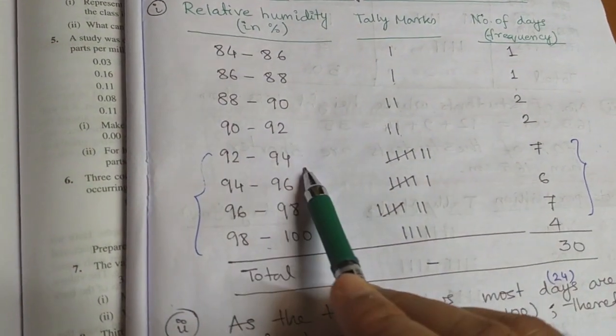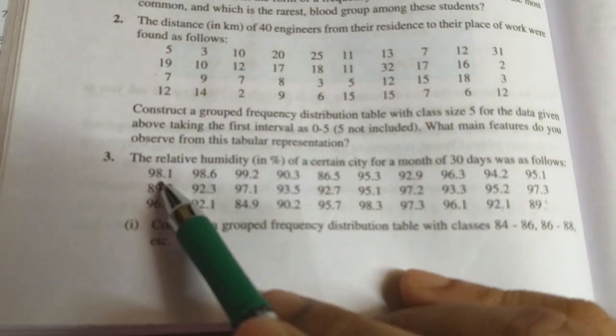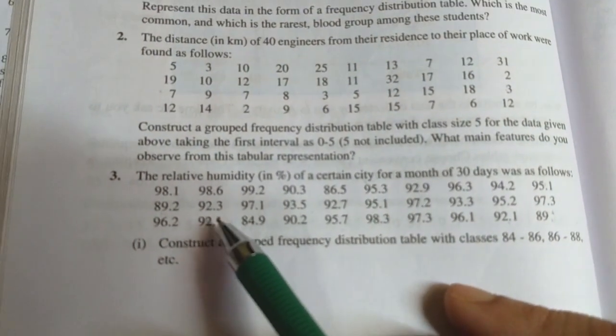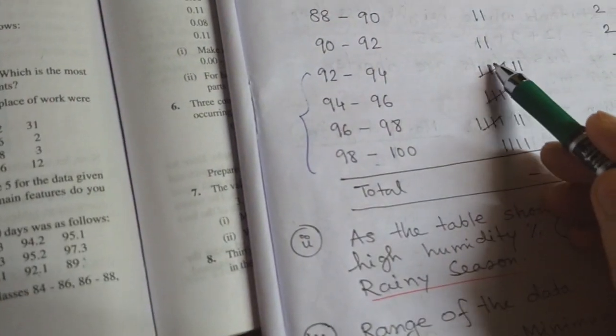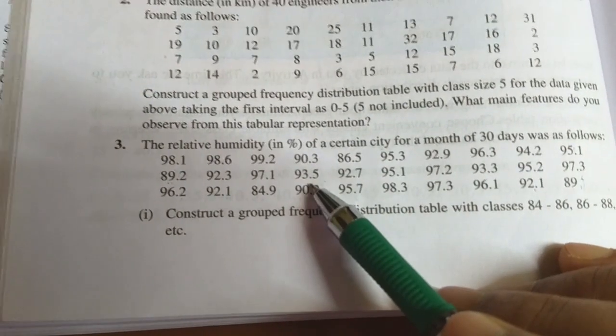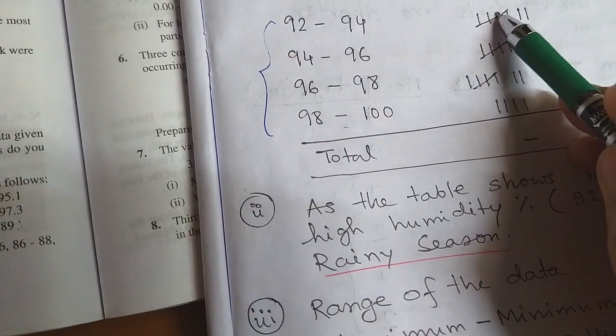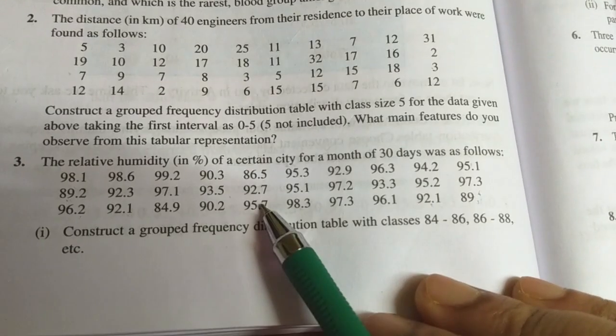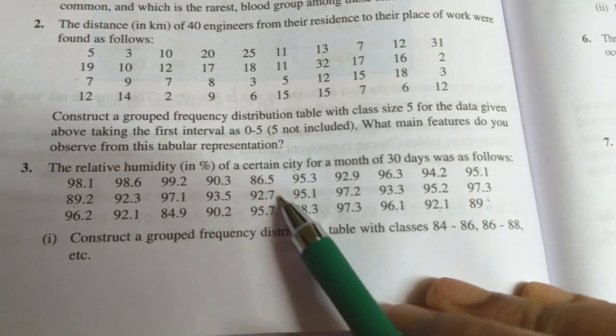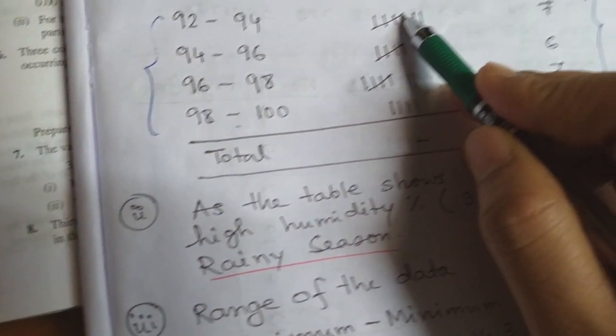Next, 92 to 94. On the first row there is nothing. On the second row, 92.3, 92.1. So for these two, we write 2 strikes. On the third, no. On the fourth, yes. On the fourth also 1 data, 93.5. For the 93.5, I am striking another one. Okay. On the fifth row, another is 92.7. For 92.7, I am writing another strike.